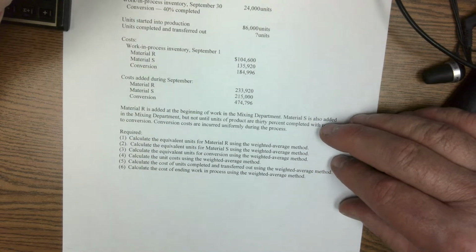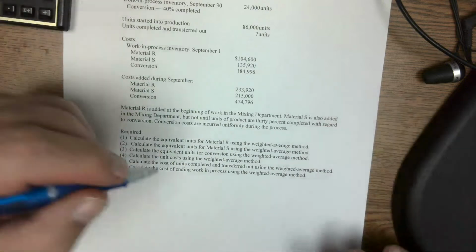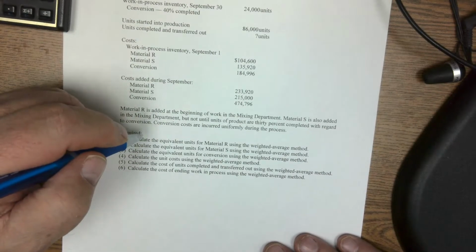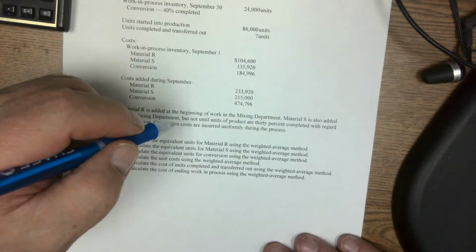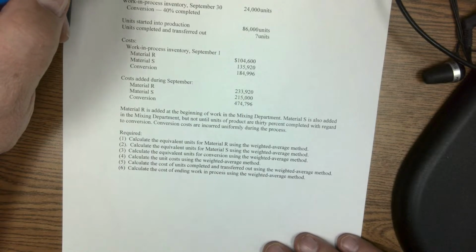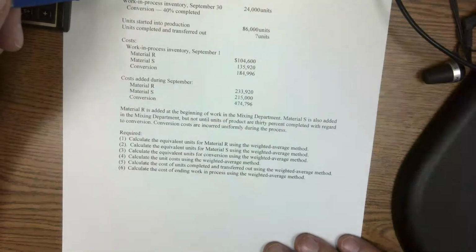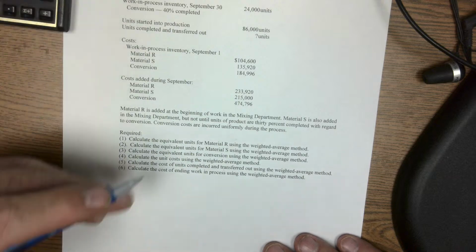Valamont manufactures a single process that goes through two processes, mixing and cooking. The following data pertain to the mixing department, and so our work in process. Okay, so we're doing the weighted average method. This has got two materials this time. Okay, great. No problem.